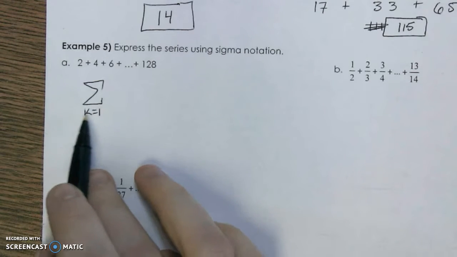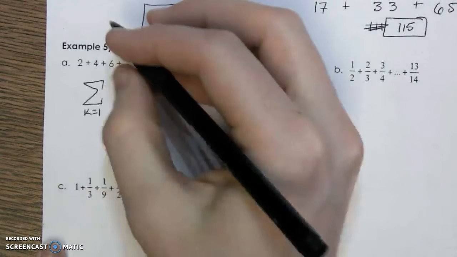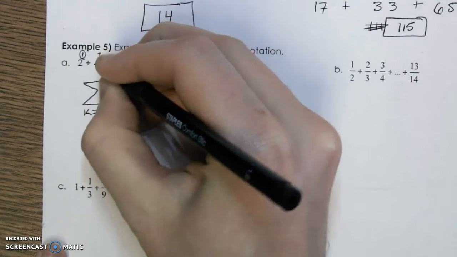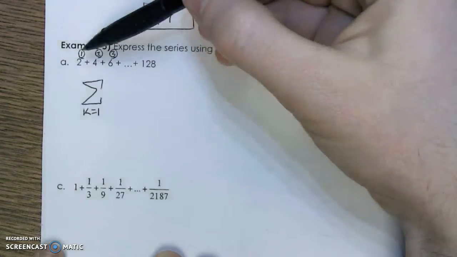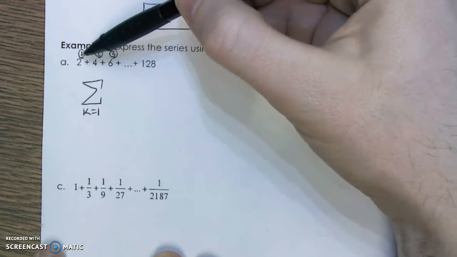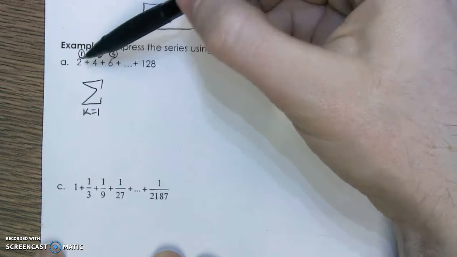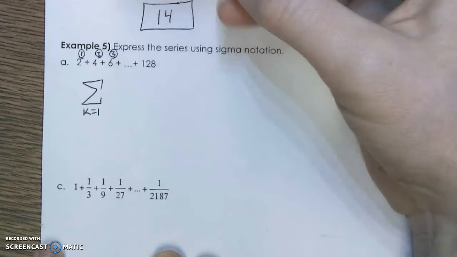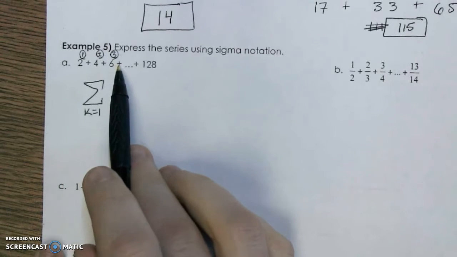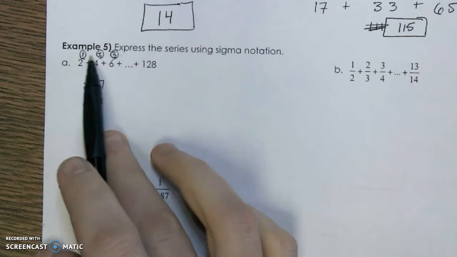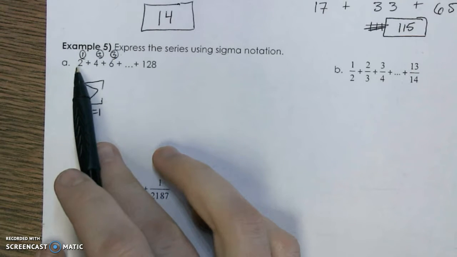So we've got k equals 1. And so what I like to do is put a little 1, 2, 3, so I can think about what my k values are and how I'm taking these values to get to 2, 4, 6. So what am I doing to the 1 to get 2, 2 to get 4, 3 to get 6? And what I'm doing is taking that k value times 2.